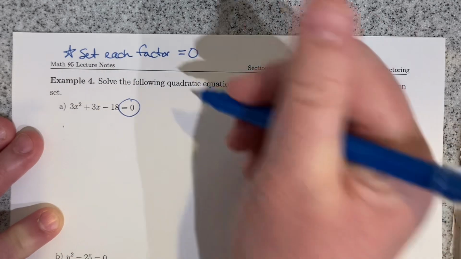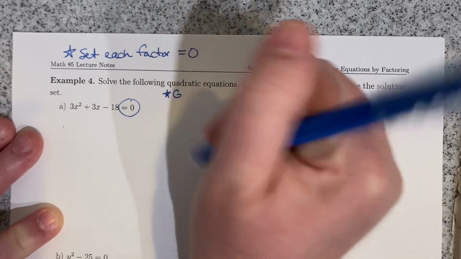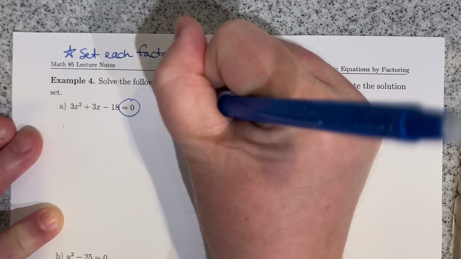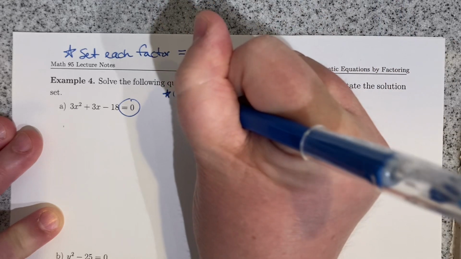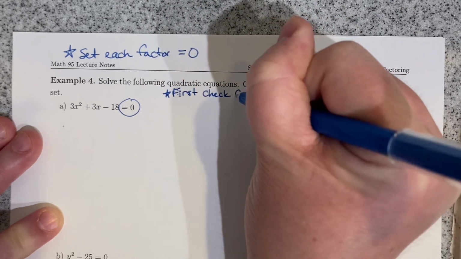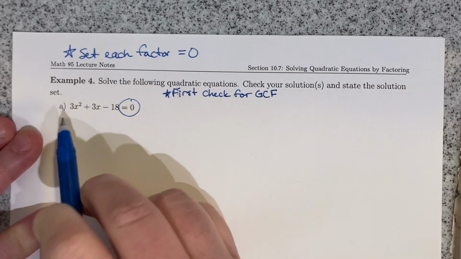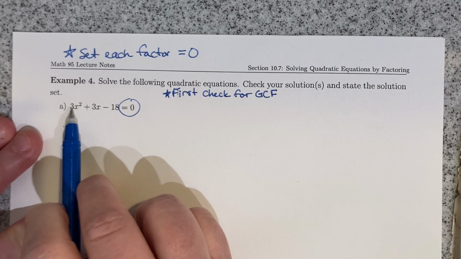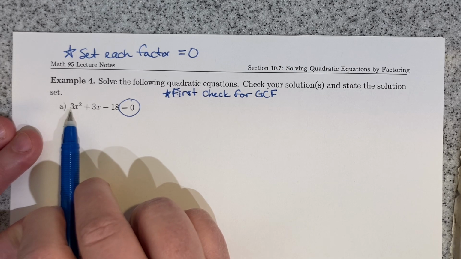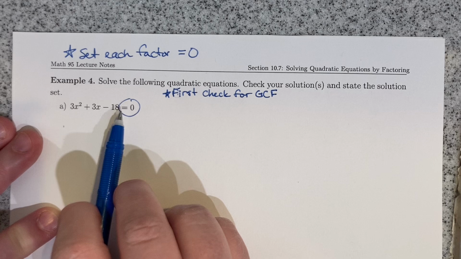The first factoring strategy is to check for a GCF. First check for a greatest common factor. Especially if there's an ax squared, if there's a number in front of the x squared, I would rather not use the AC method. So let's see if we can divide everything by 3.